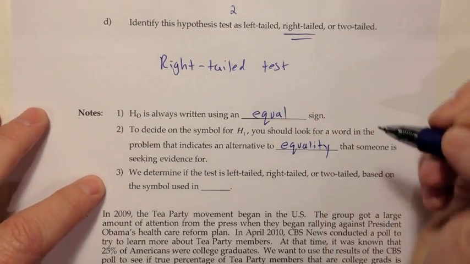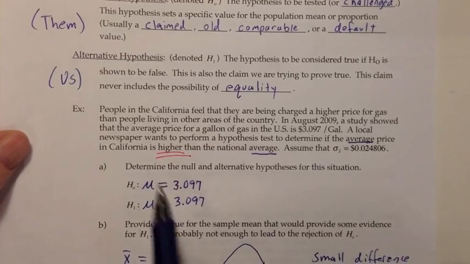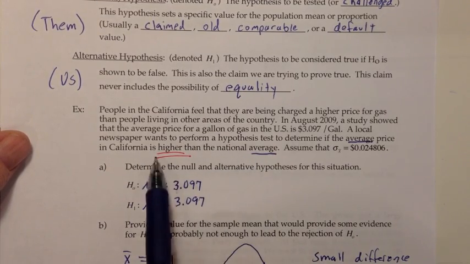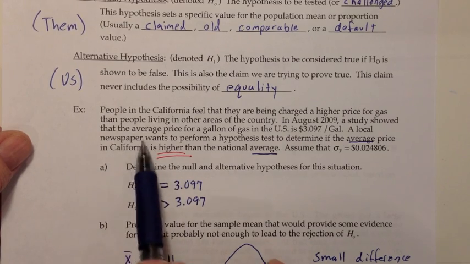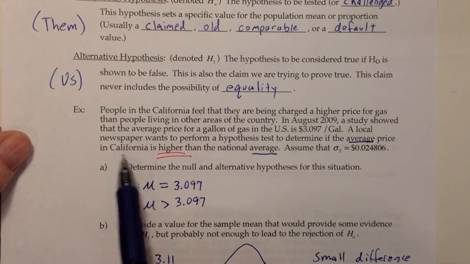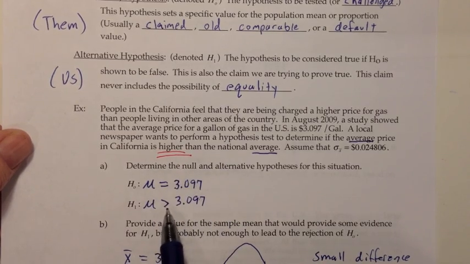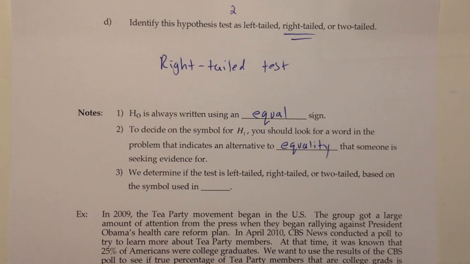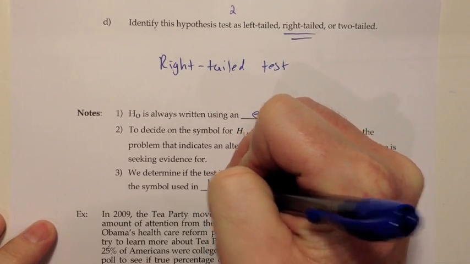And we say someone because it may be you, but it may be someone else that's hiring you. In this problem that we looked at, it said that the newspaper wants to perform a hypothesis test to see if the average price in California is higher. So it doesn't matter really who it is that's doing the seeking or wants to see this. What matters is that we have an alternative to equality, and higher than would be this greater than symbol, so that went in H1. And then finally, we would determine if the test is left-tailed, right-tailed, or two-tailed just by looking at the symbol that is in H1.